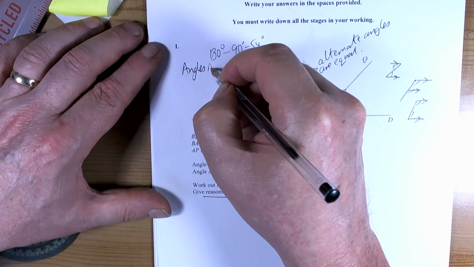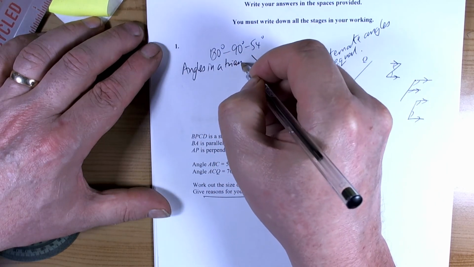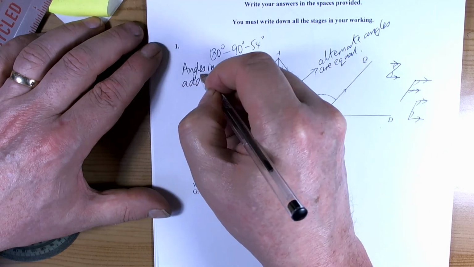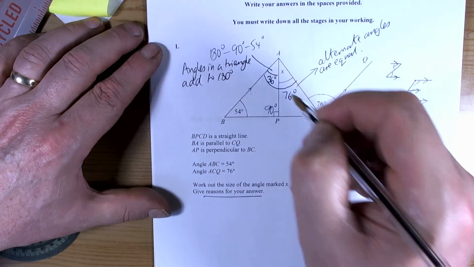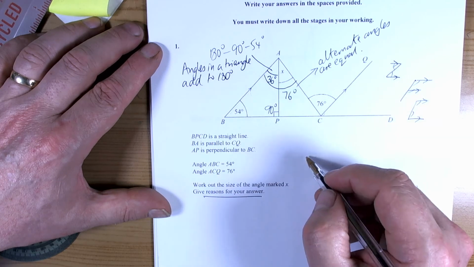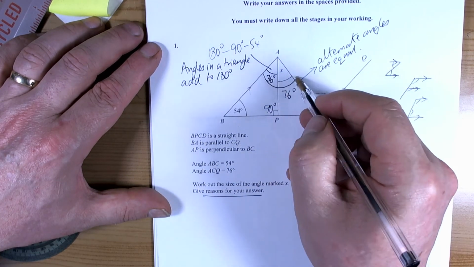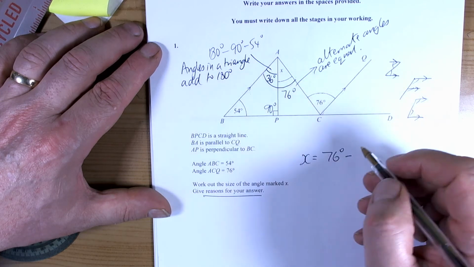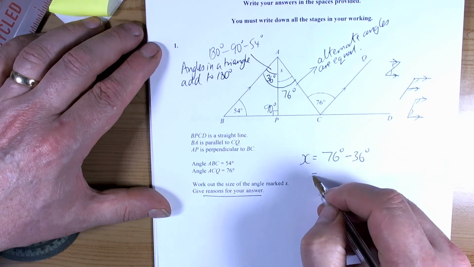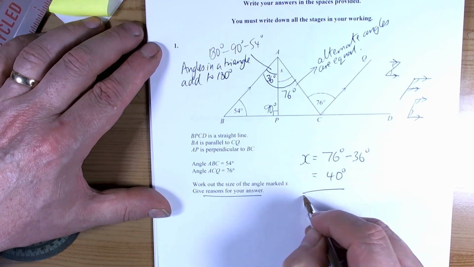So angles in a triangle add to 180 degrees. And then we've got x, so x is going to be the 76 degrees for the whole of this angle, take away the 36 part that we just found, so 40 degrees.